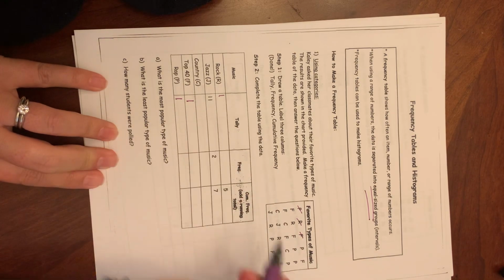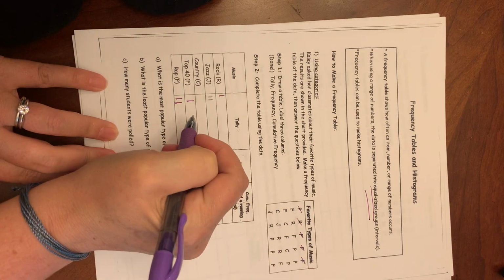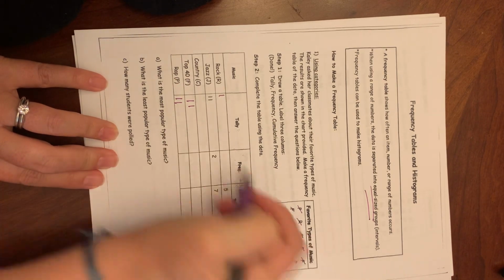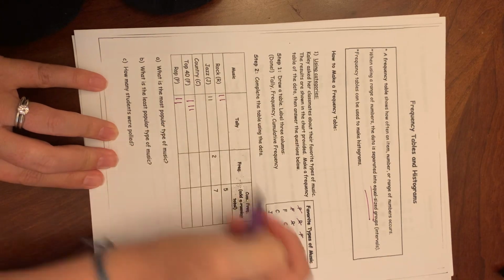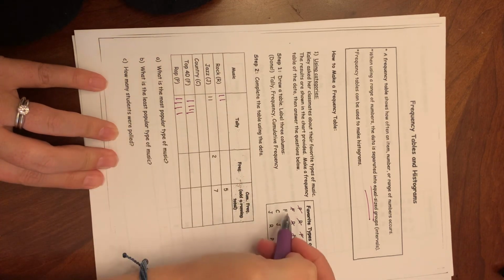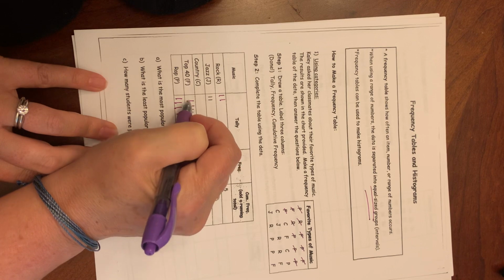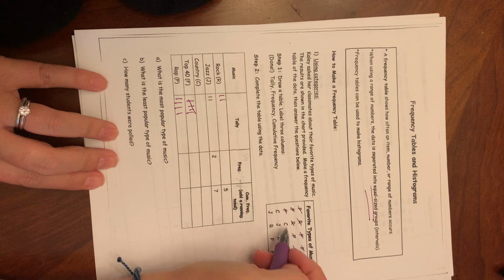F is top 40, P is another rap, F is another top 40, another top 40, R is rock, F, P, F. Now notice I have 5. When I have 4, I put the 5th one sideways like that. That's going to make it easier to count it up when we're done.